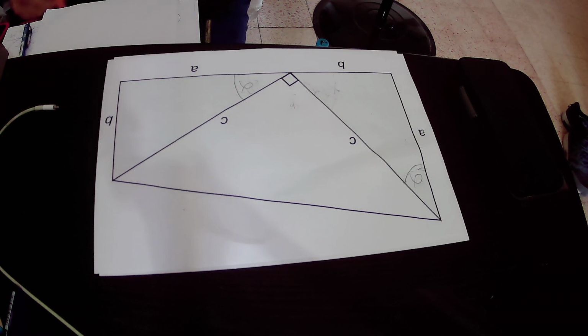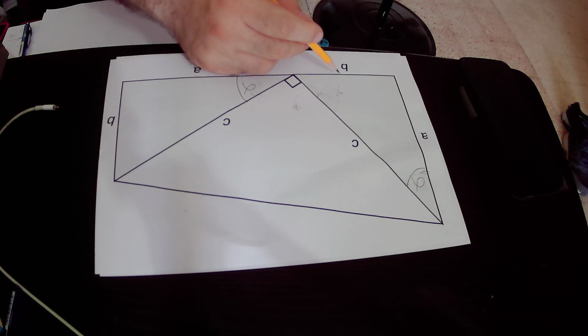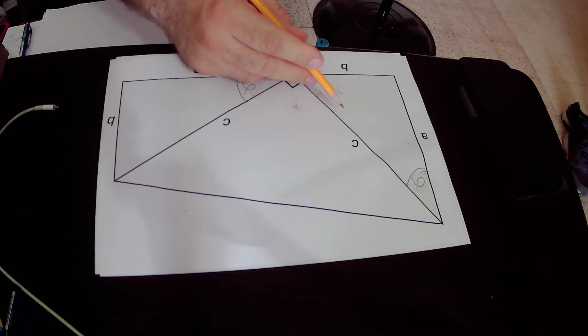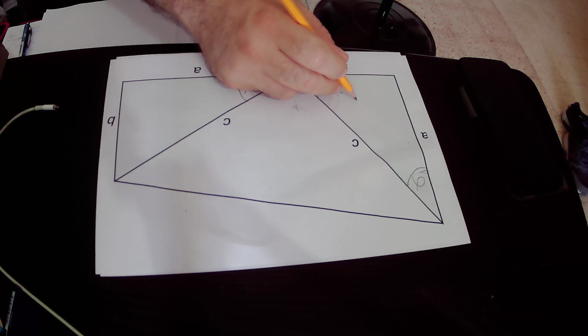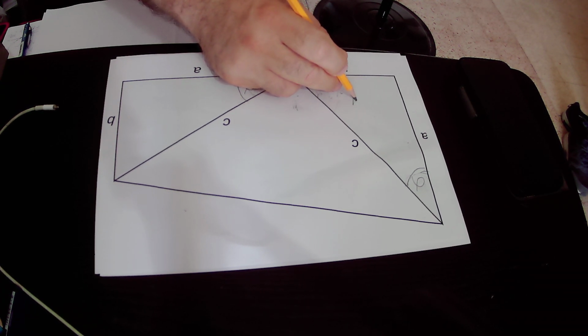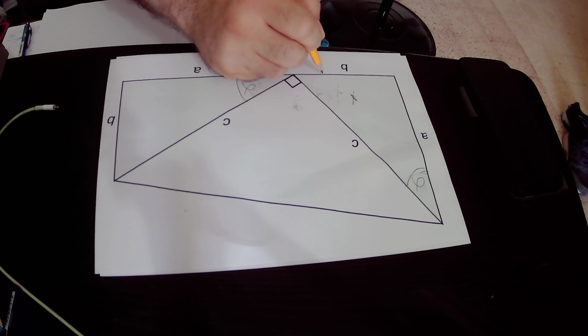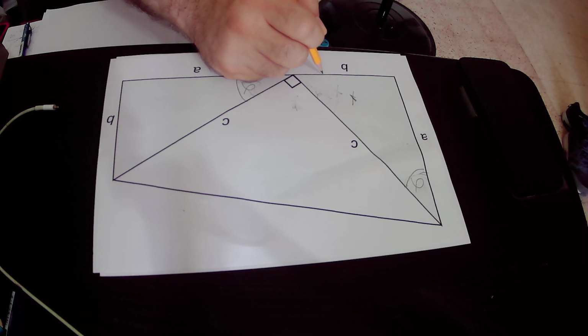And the angle between side B and side C in the right triangle will be labeled as x, because we don't know how many degrees the angle between side B and side C in the right triangle is.